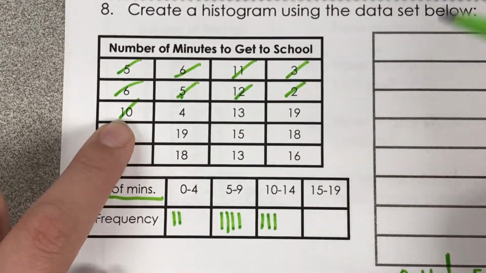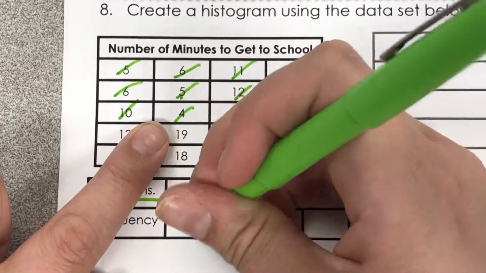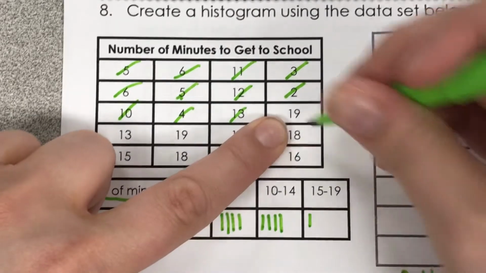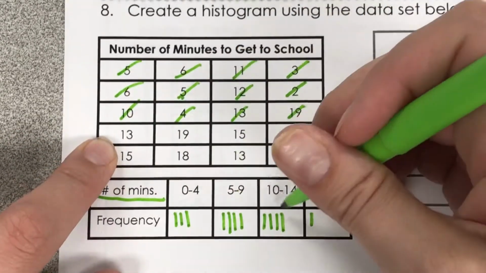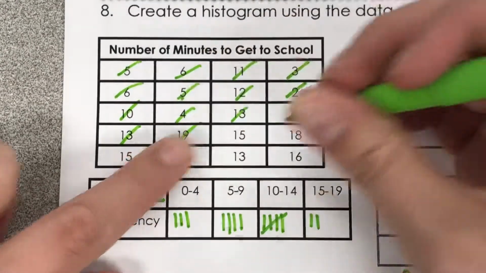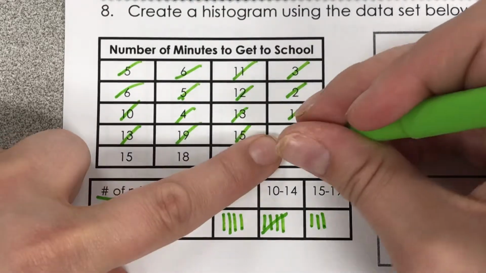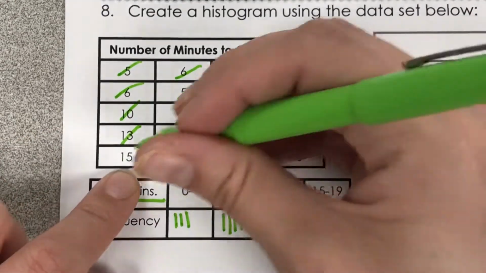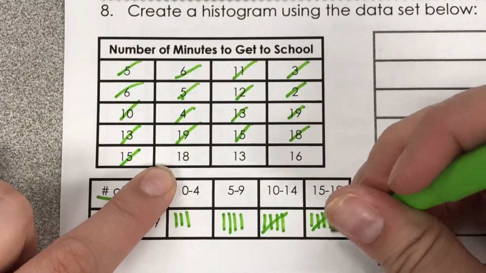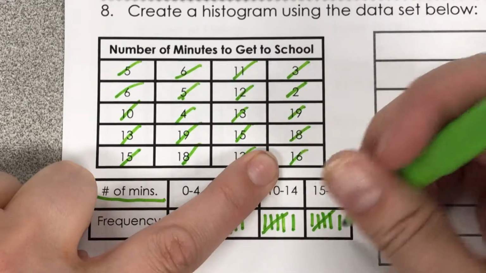so you don't accidentally label something more than once or leave anything out. 13 goes here. 19 goes there. 13 goes there. 19 goes here. 15, almost messed that up. That goes there. 18 goes here as well. 15 goes here. 18 goes here, 13 goes there, and 16 goes here.